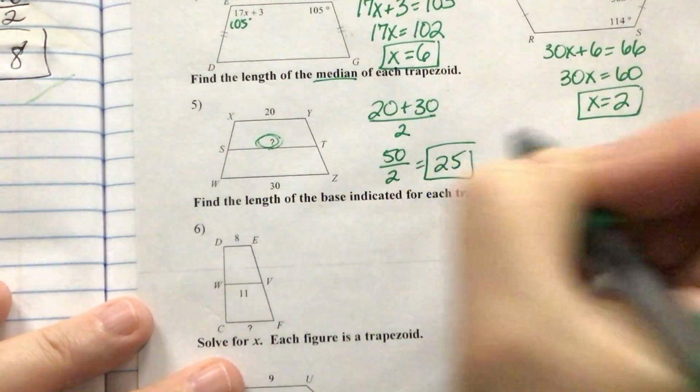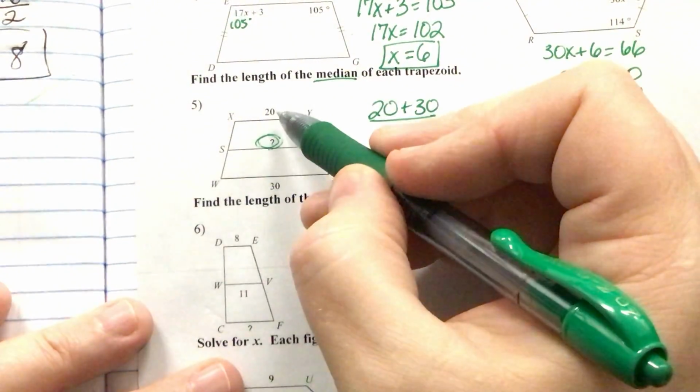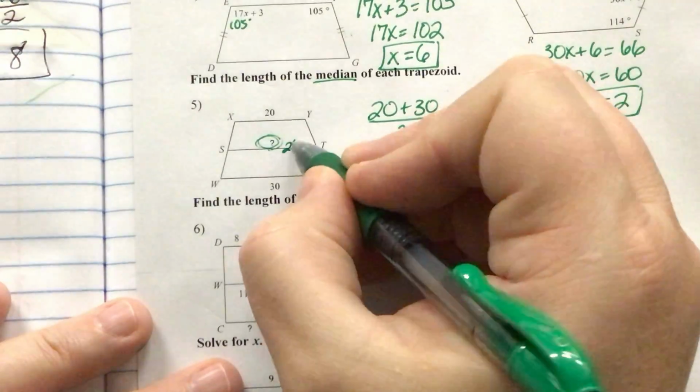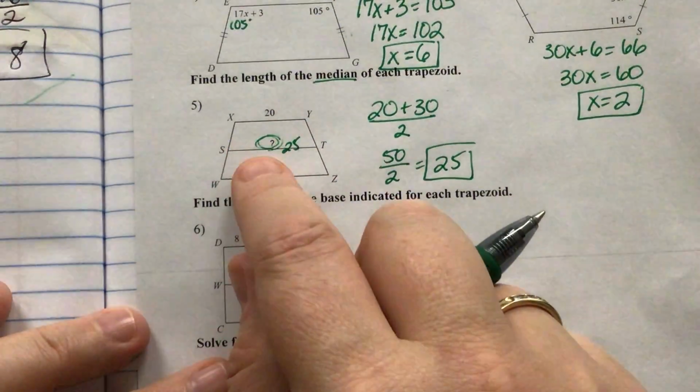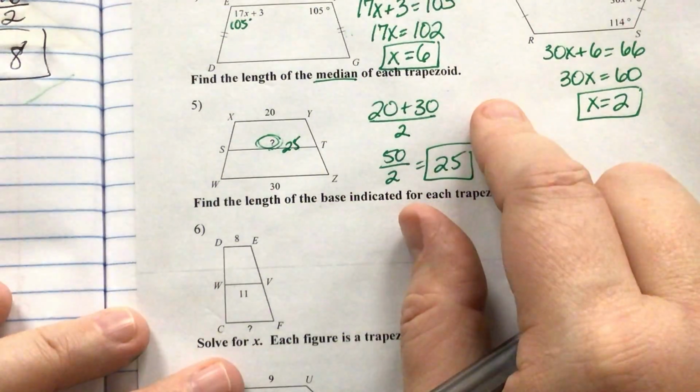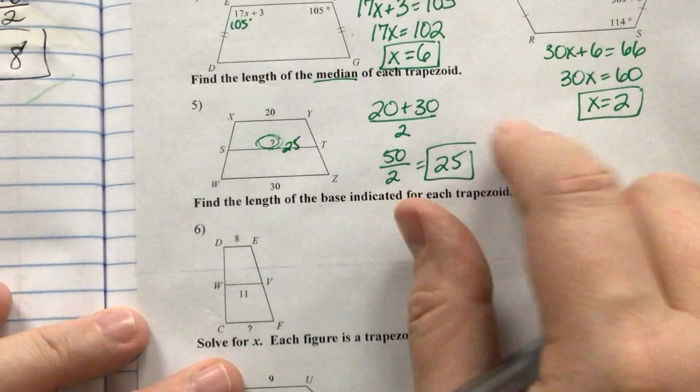25. So whether you use the formula or you just think, okay, what's in the middle between 20 and 30? It's 25, whichever works for you. Sometimes it's not as obvious just to think through it, so you're probably going to want to use the formula. It just depends on you.